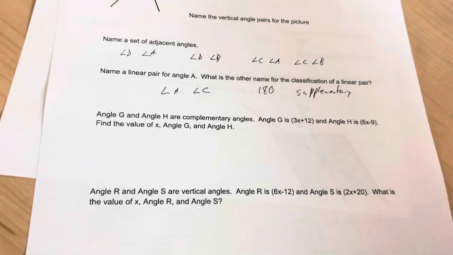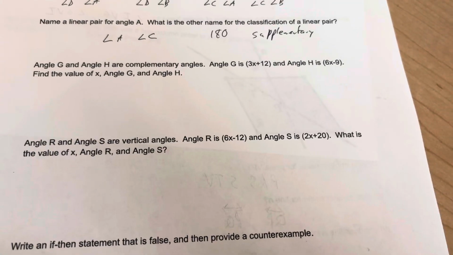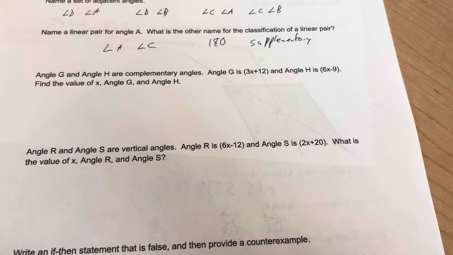G and H, so it's not this picture anymore. Angle G and angle H are complementary angles. Angle G is 3x plus 12. Angle H is 6x minus 9. Find the value of x, angle G, and angle H.